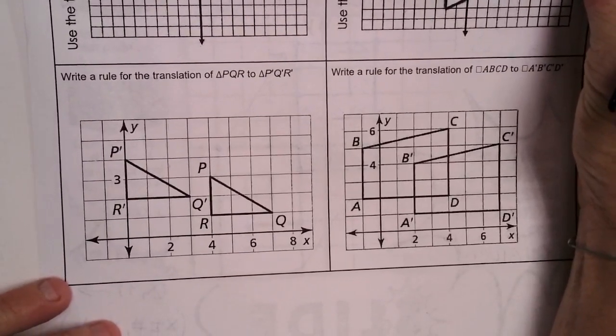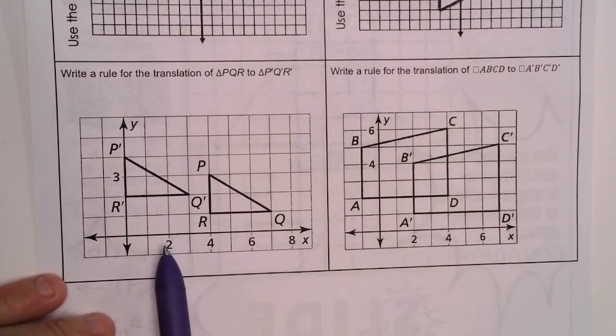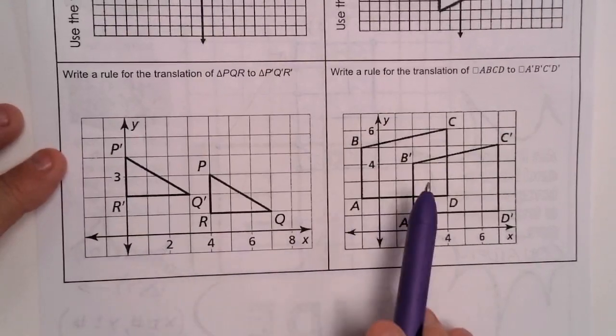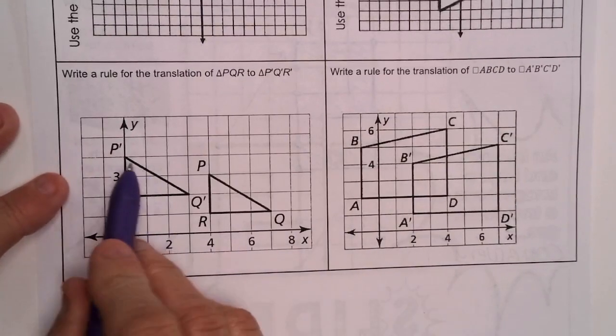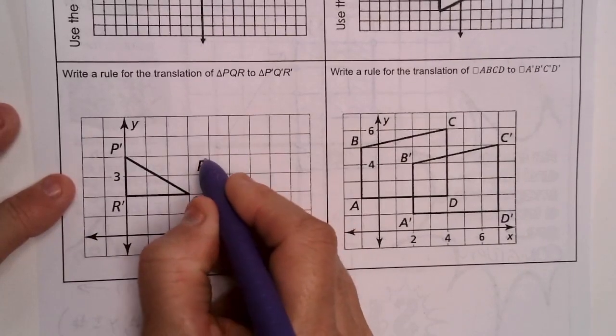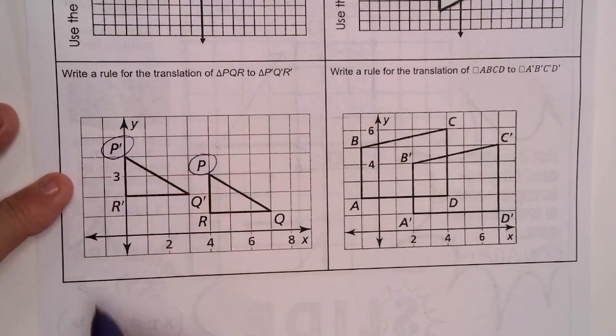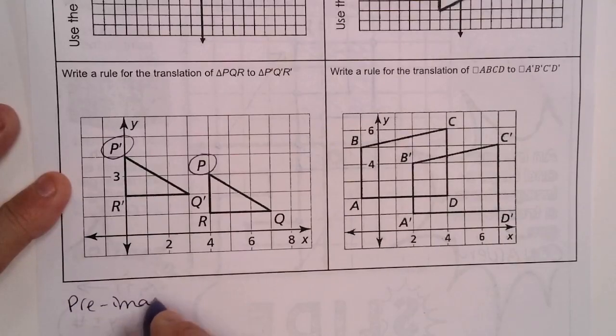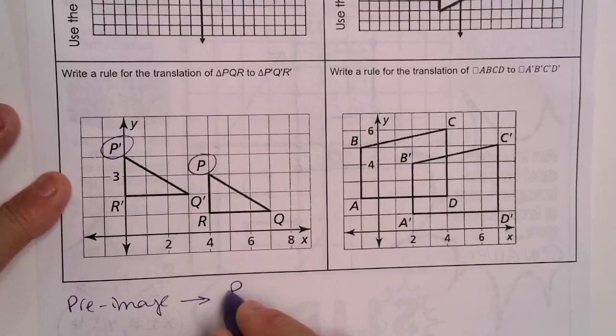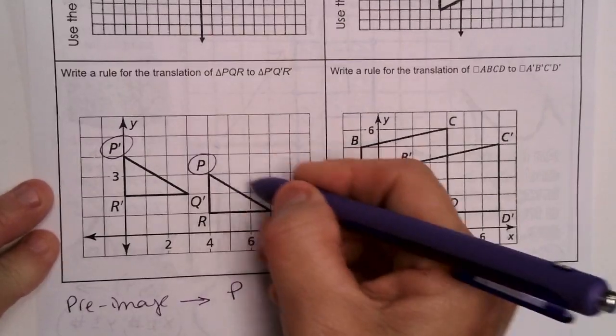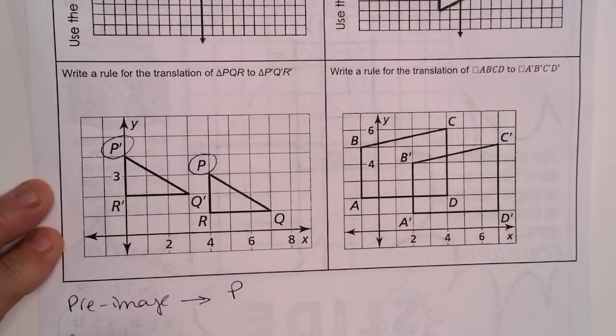Now let's take a look at how you write a rule. I'm going to write a rule for this one, and then you're going to write for this one. Here, I want to make a point. Notice that this is P and this is P prime. The pre-image is always a letter, and the image is the prime notation of that letter.